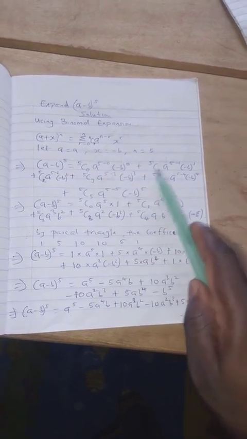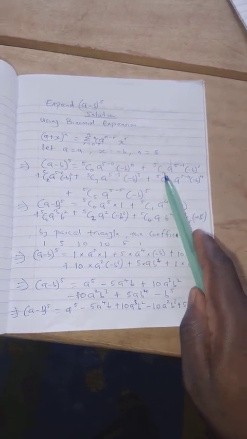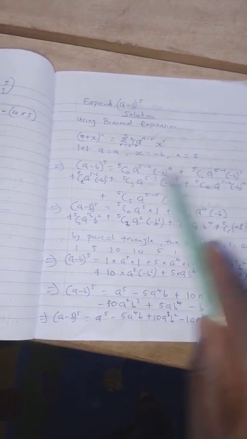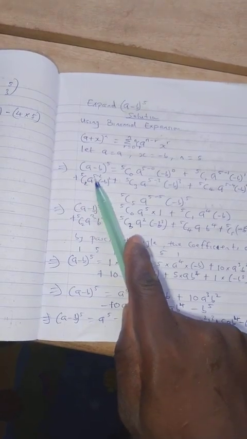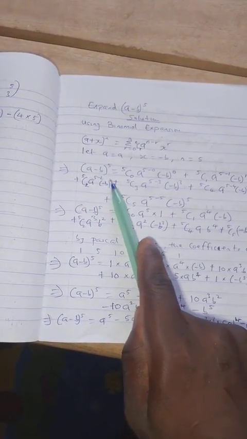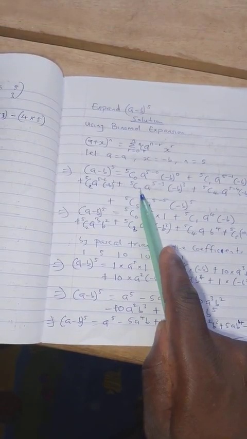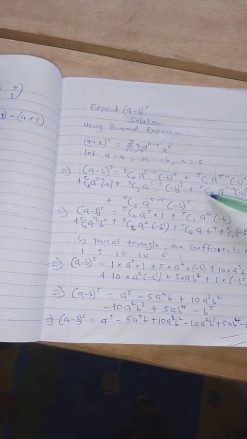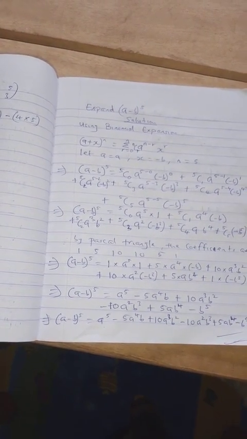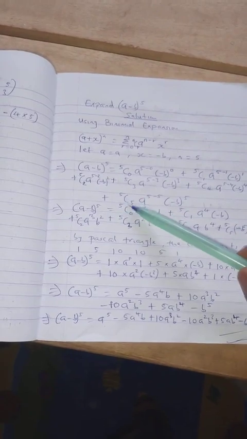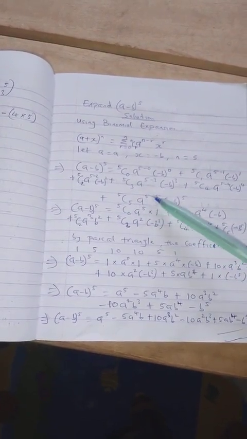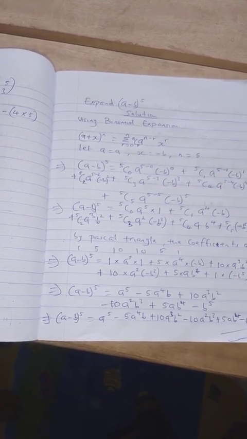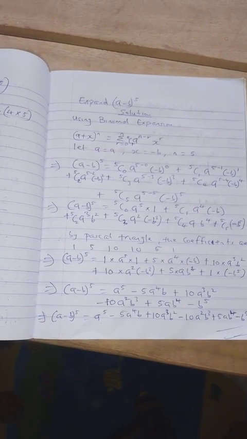After 0 we move to 1: plus 5 combination 1, a^(5−1) (−b)^1, plus 5 combination 2, a^(5−2) (−b)^2, plus 5 combination 3, a^(5−3) (−b)^3, plus 5 combination 4, a^(5−4) (−b)^4, plus 5 combination 5, a^(5−5) (−b)^5. As a decreases, b increases in power.